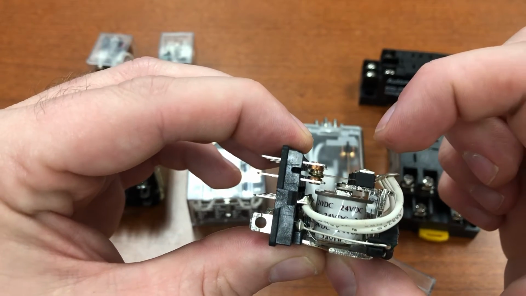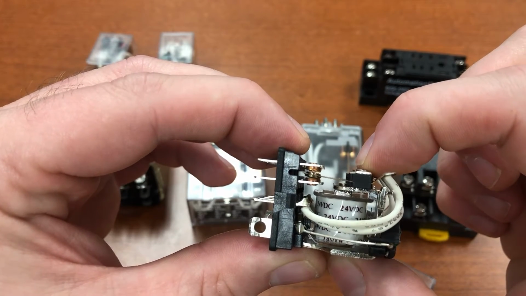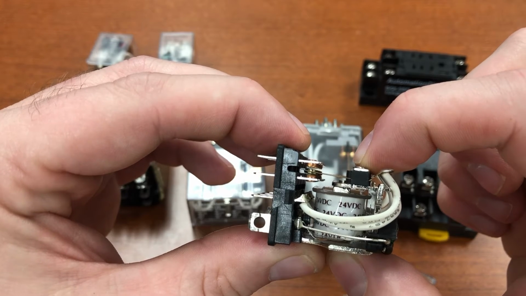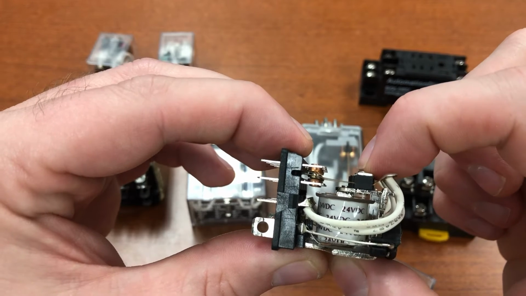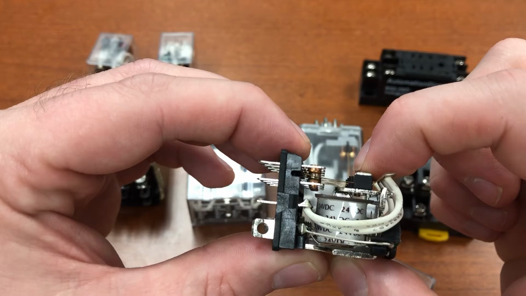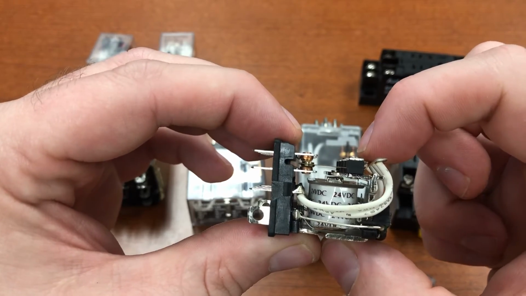Okay, so you can see the top's normally closed. If I push it in, the top contact's open and the bottom ones connect. Okay, so you can see how the relay actually works when the coil energizes and creates that magnetic field and pulls those contacts down when I energize the coil.